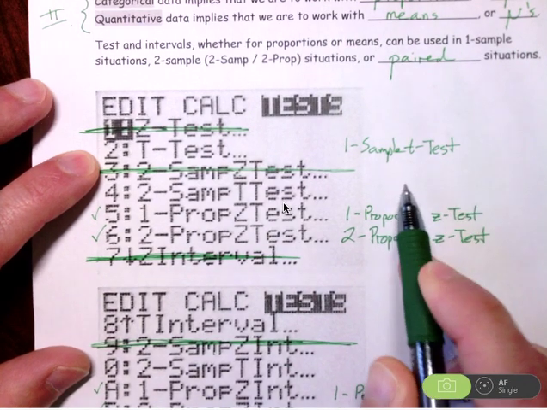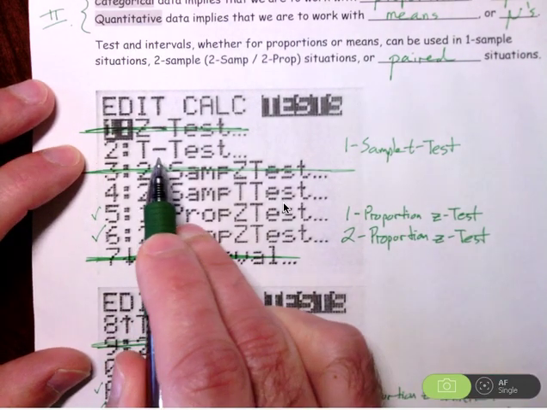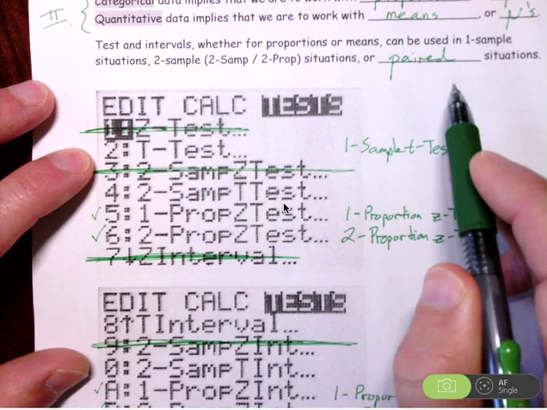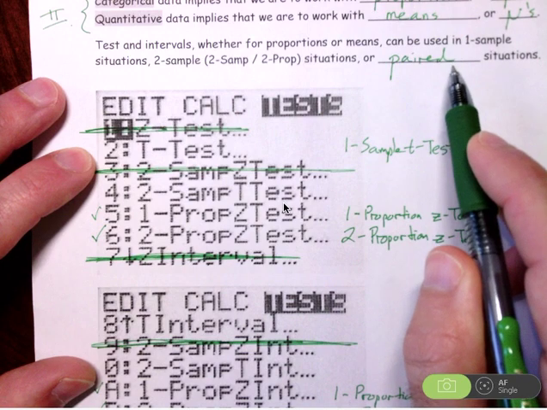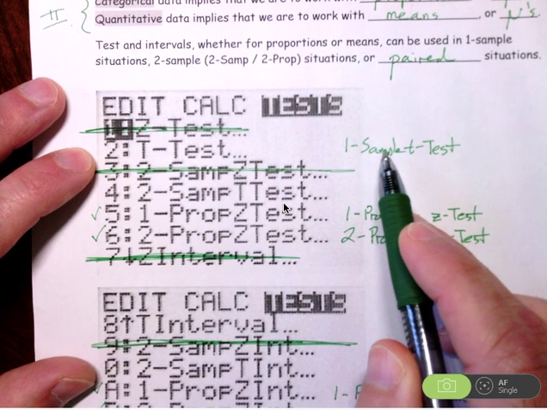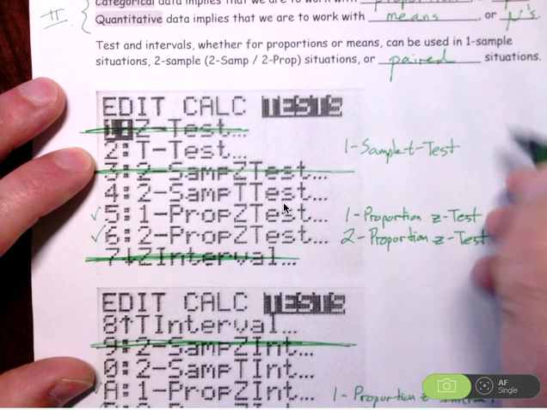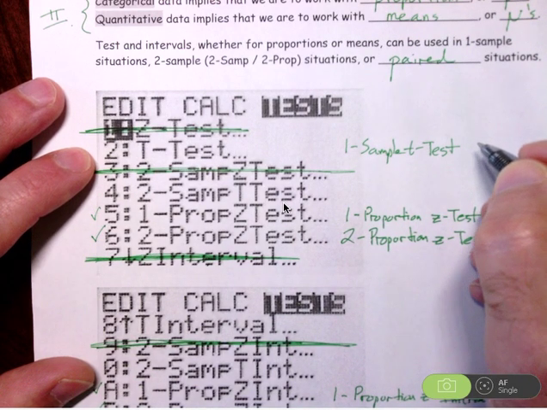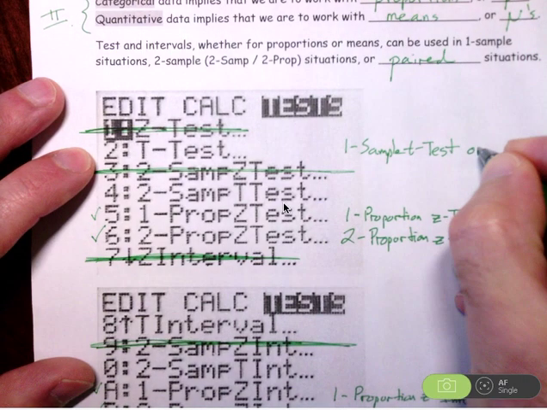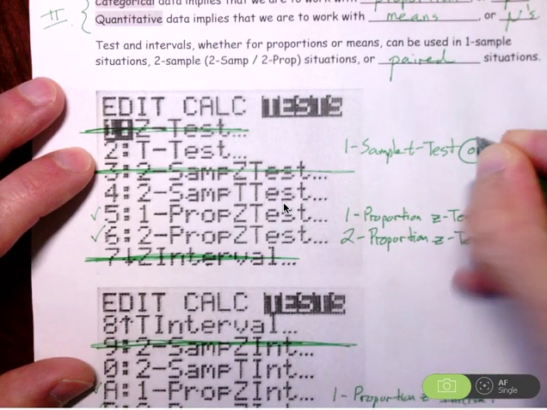Now, something else to think about, this is also the command that you would use in a paired situation, because in a paired situation, what you have really is one sample of differences. So differences between observations from the same subjects. So this can also be used for a matched pairs t-test.